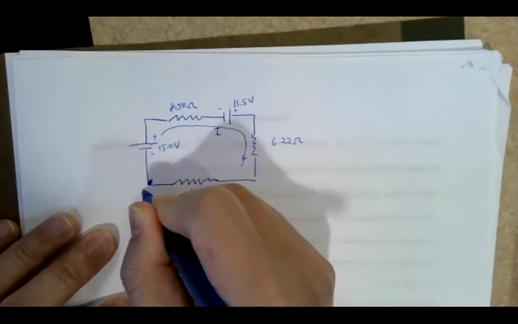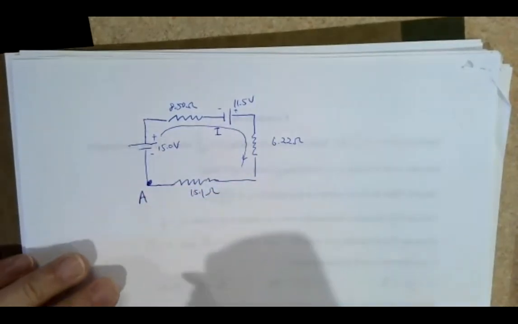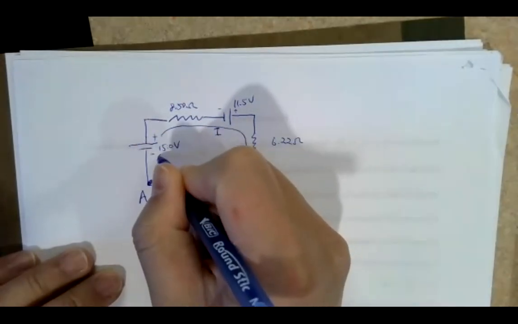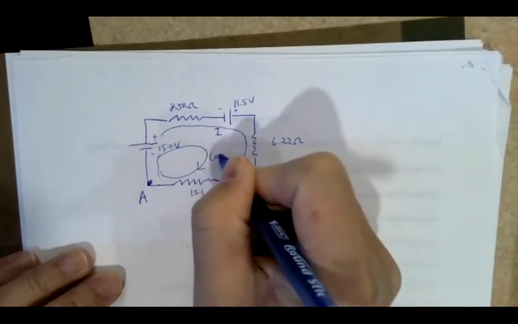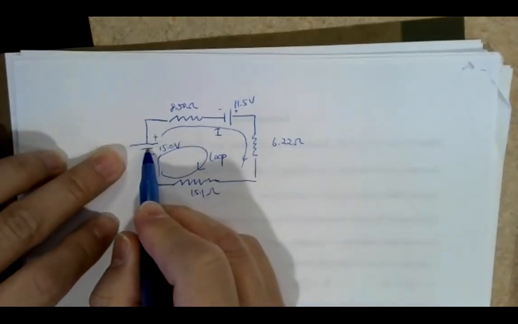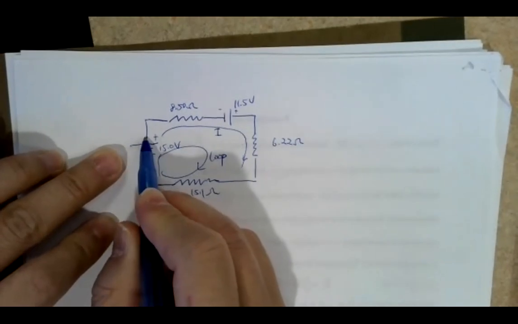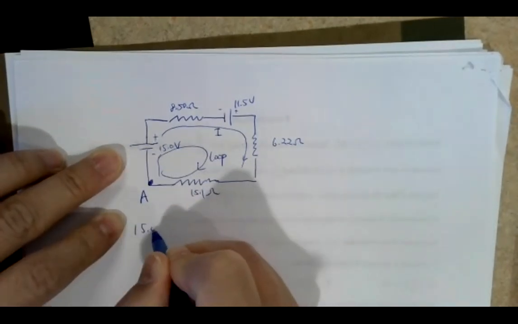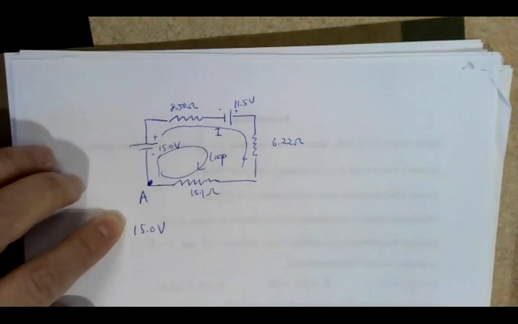So let's start from this point, our starting point. All right. So we are going in this direction for our loop. Okay. So this is our loop direction. All right. So you are going across a battery here from negative terminal to positive terminal. So then the change in potential here is positive. Okay. From negative terminal to positive terminal of a battery, potential increases.